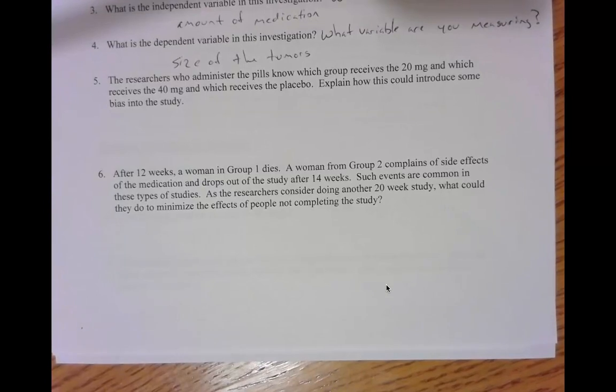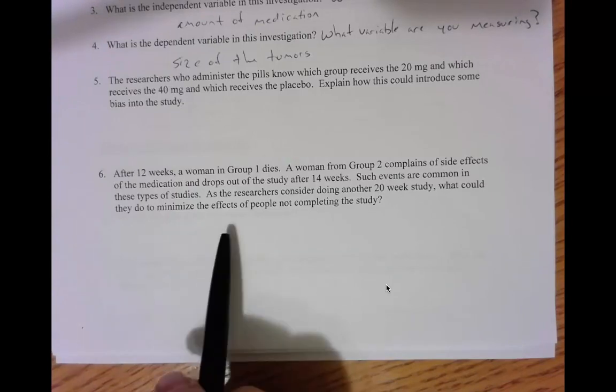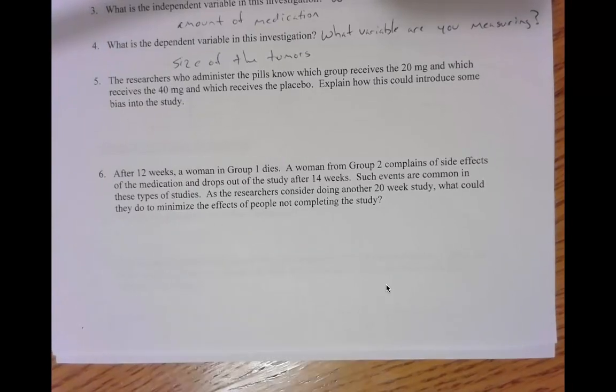So number six is a little bit more straightforward. Number 6 tells you that people in studies just start to drop out as it goes on. So in the case of this breast cancer study, what could they do to minimize the effects on the study of people not completing it? This one's a little bit more straightforward. I don't need to explain it as much, so just try to come up with a few reasons.